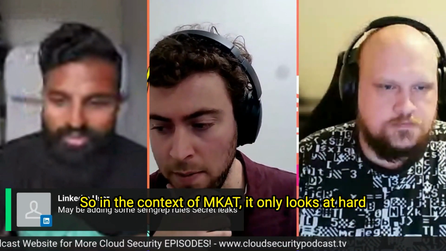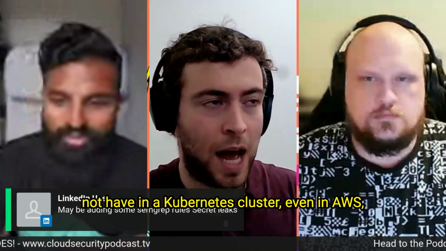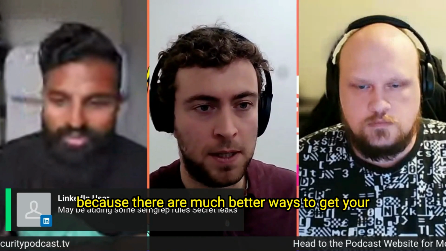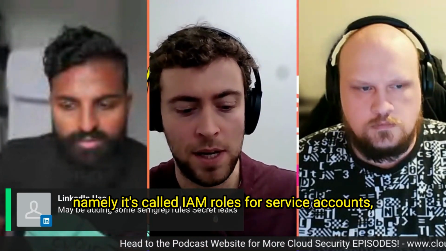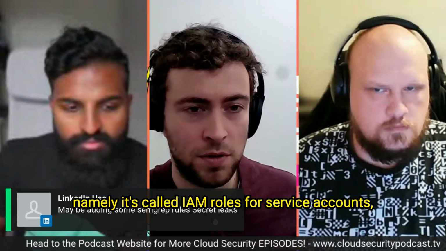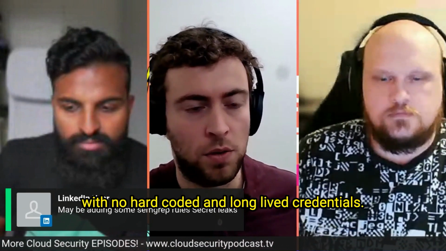So in the context of MKAT, it only looks at hard-coded AWS access keys, which you should typically not have in a Kubernetes cluster, even in AWS, because there are much better ways to get your pods access to the cloud environment. Namely, it's called IAM roles for service accounts, which allow you to easily do that in a secure way with no hard-coded and long-lived credentials.